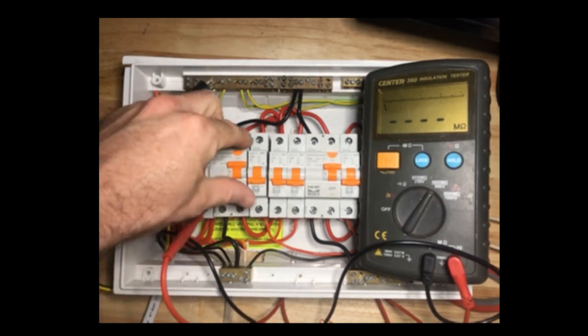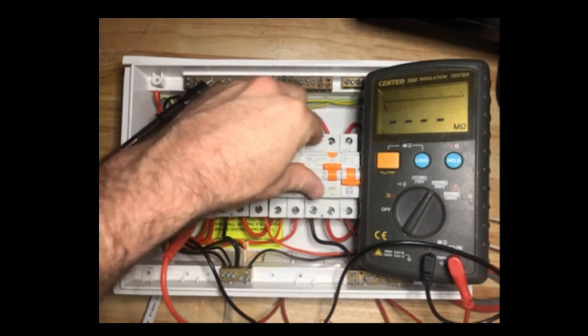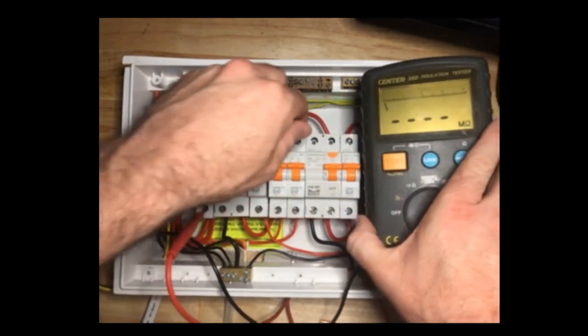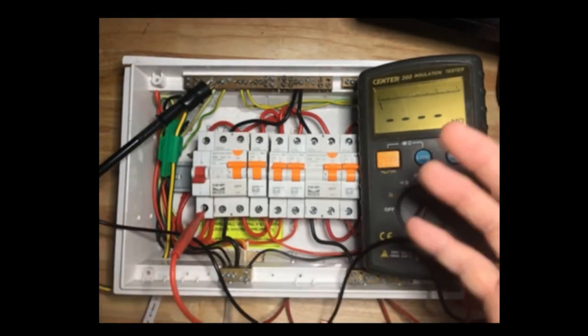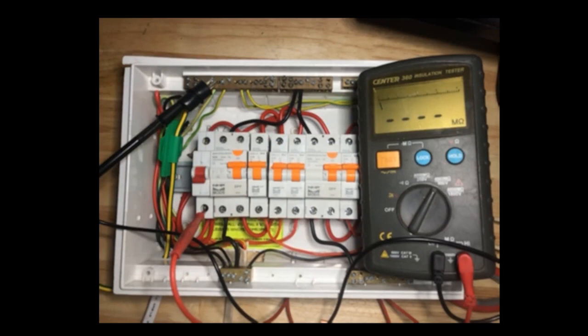I also need to turn on all the circuit breakers. If I do not, I will only be testing up to the circuit breaker. This way, I can test the entire installation at once. I'm testing everything that is connected off this switchboard. So let's push the button and see what happens. Well, actually, I'm going to tell you what's going to happen.